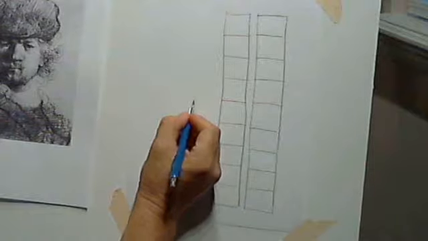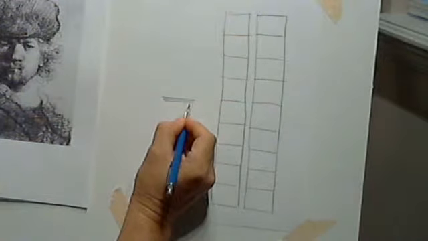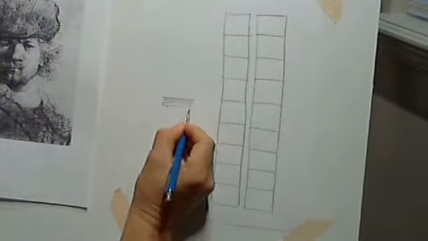So the first thing I'm going to do is I'm going to show you the kind of pattern that's most common. It's called hatching or cross hatching. And the way you do it is you draw lines that are very close together and all go the same way. That's a hatch.